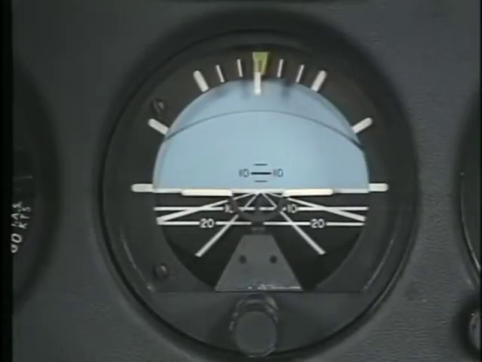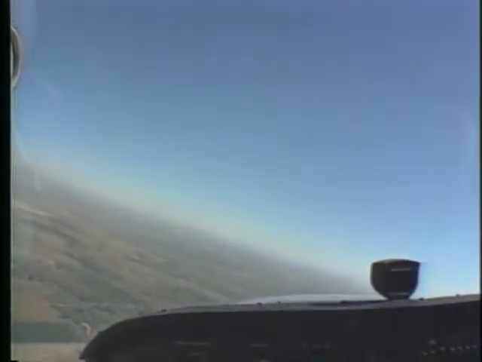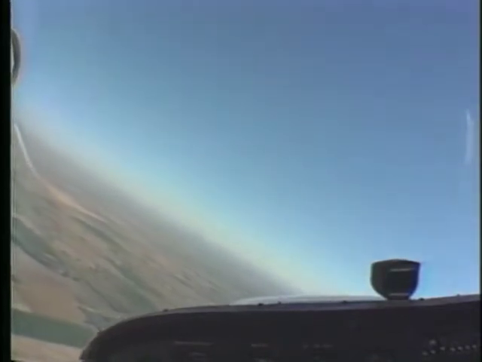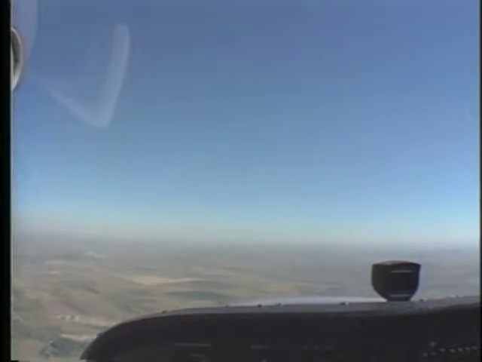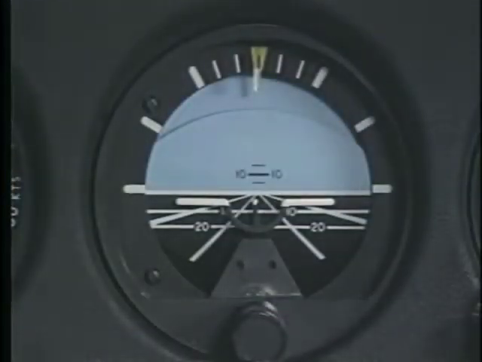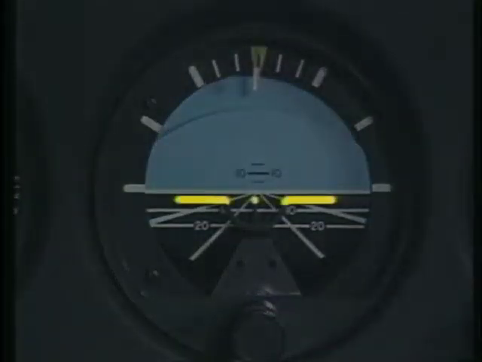Now let's take a closer look at the attitude indicator. This instrument senses rolling and pitching movements, providing you with a pictorial view of your airplane's attitude in relation to the natural horizon. The attitude indicator uses a miniature airplane and an artificial horizon to show both angle of bank and pitch. The artificial horizon is controlled by the spinning gyro.